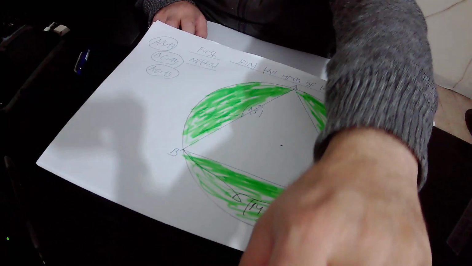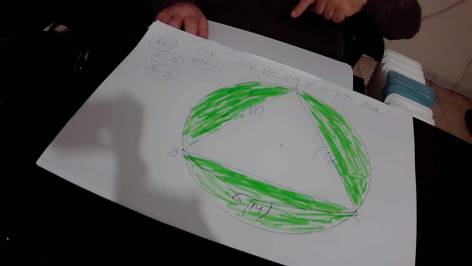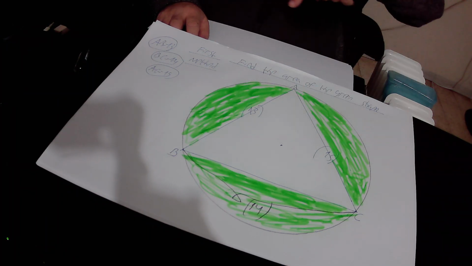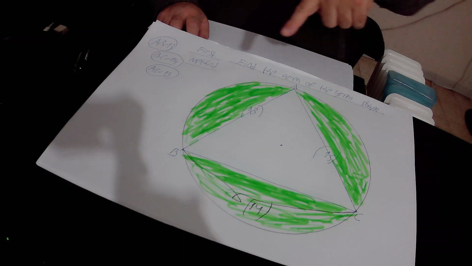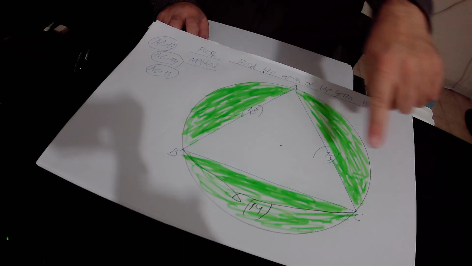Hello, in this lecture we'll find out the area of the green shape using two different methods. In the drawing we have a circle. Inside this circle we have triangle ABC. Actually, triangle ABC is blocked by this circle.